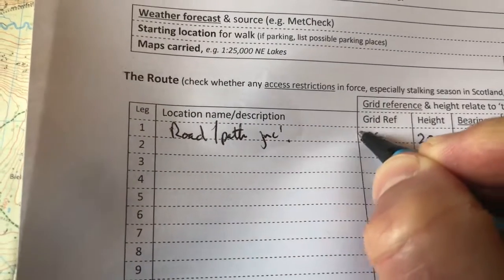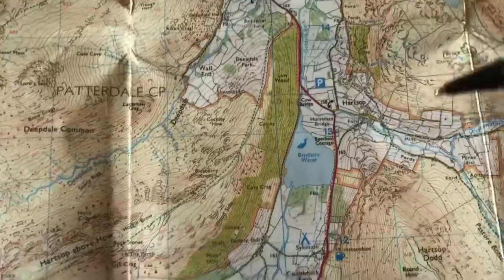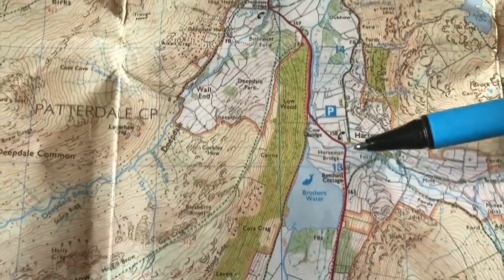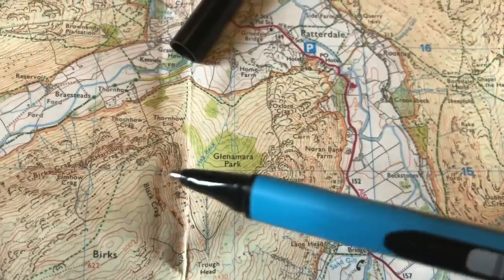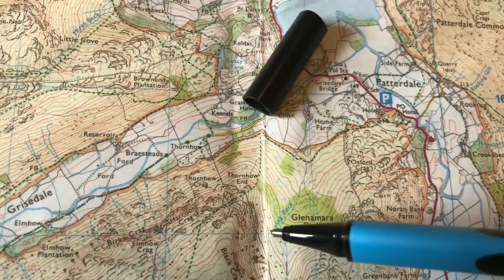Put a little comma there, 386. And let's find out how many up it is. Well, we know it's 15 up, don't we? So, where are our numbers up? 12, 13, 14, 15 up. So this is our 15 line.